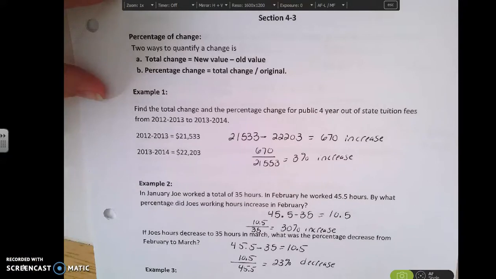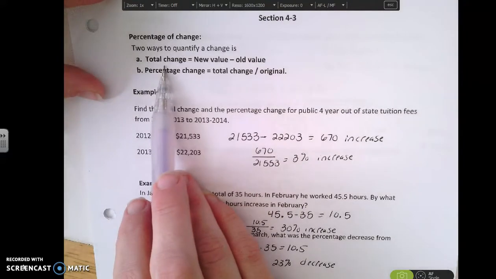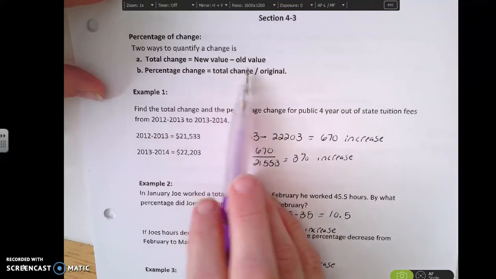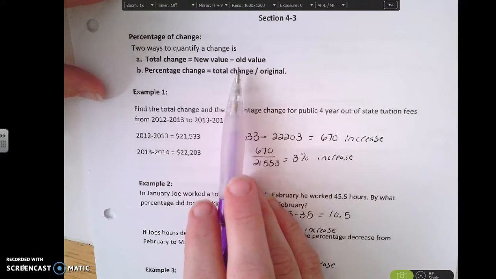All right, this is section 4.3, and we're talking about percent of change. There are two things that you will need and two things you'll be able to quantify in this. One of them is the total change. To find the total change, you're going to take the new value and subtract the old value. Sometimes that could be a negative number if you're dealing with a negative change.